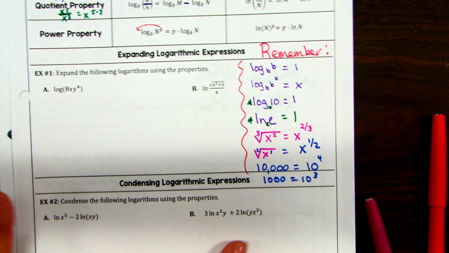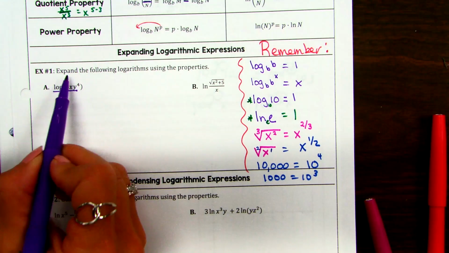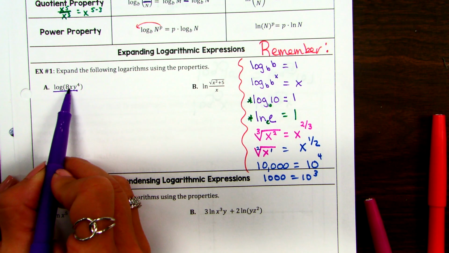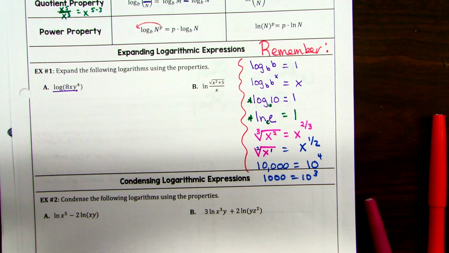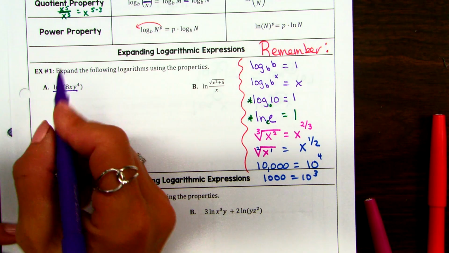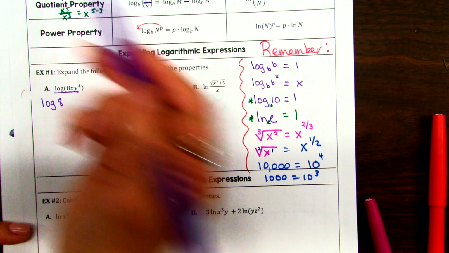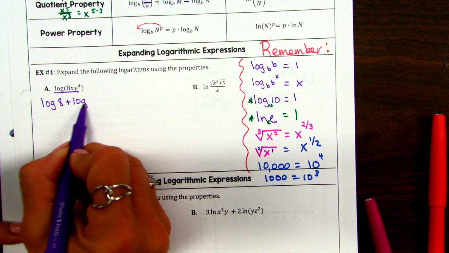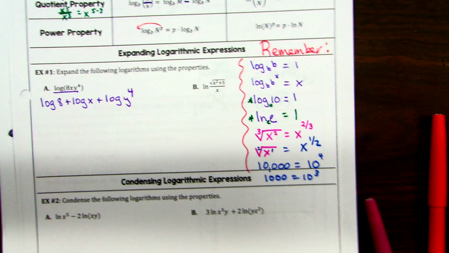All right, so first example is given a single log, expand it, okay? So what I see is all multiplication, 8 times x times y to the 4th. There are 3 terms there. I am going to write the word log 3 times, okay? So I'm going to start with that. Log 8, and multiplication and addition go together. So it's log 8 plus log x plus log y to the 4th, okay?